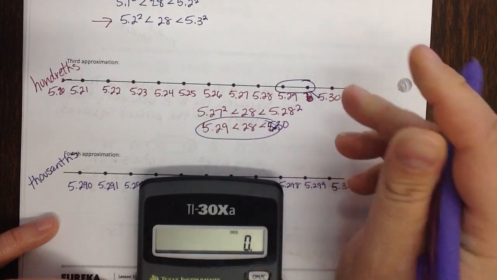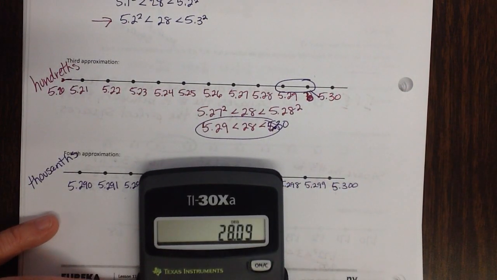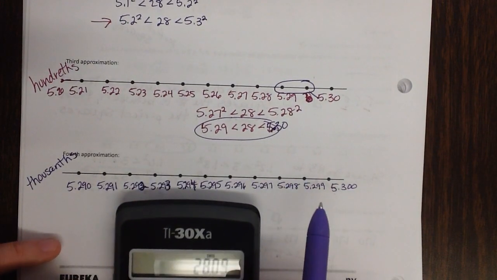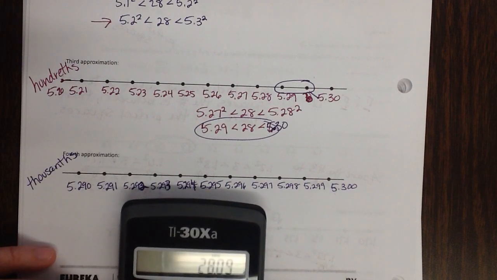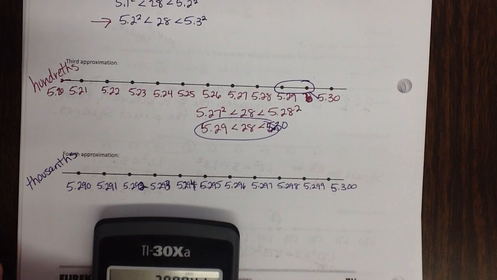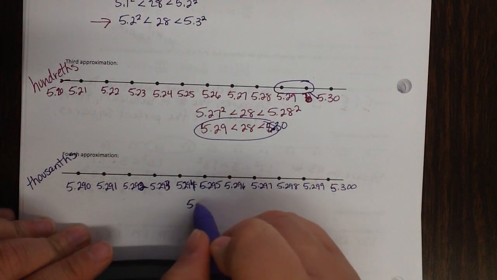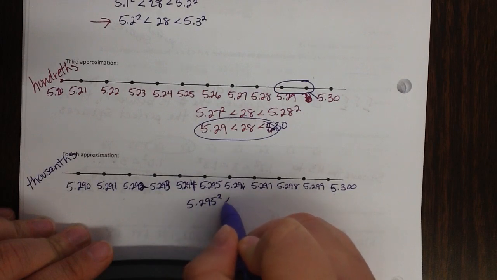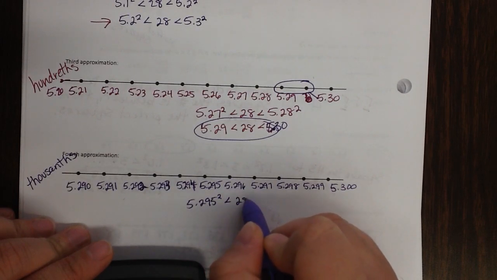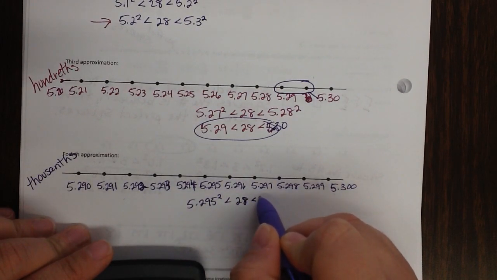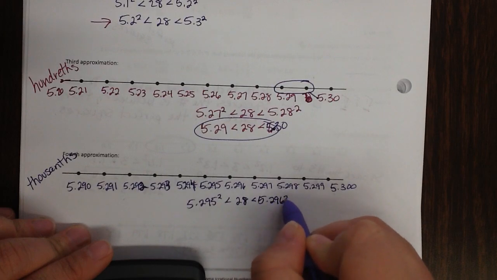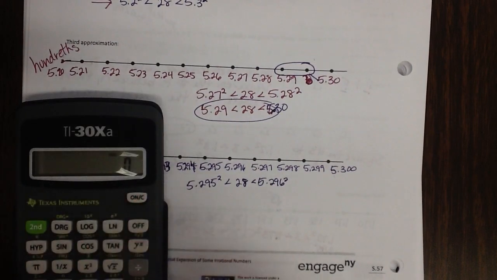5.3 was really close, so maybe in the middle somewhere. So I'm going to say 5.295 squared is less than or equal to 28, which is less than or equal to 5.296 squared. And I have no idea.